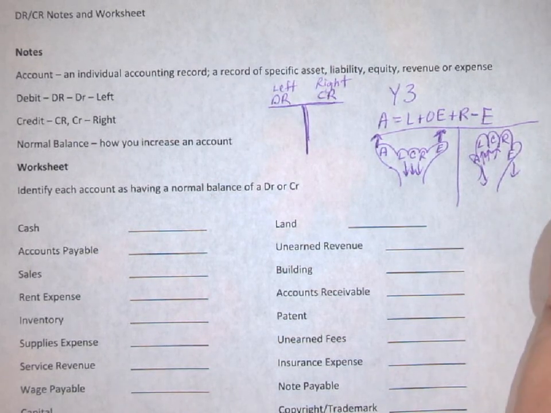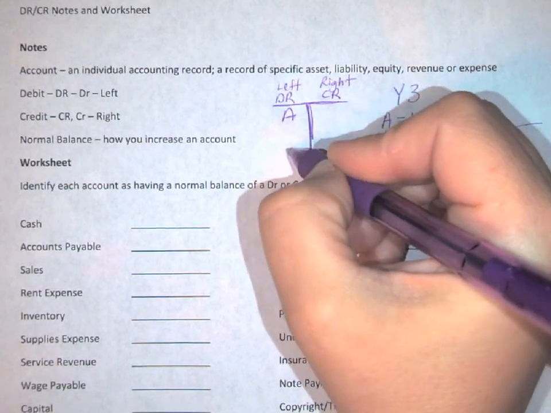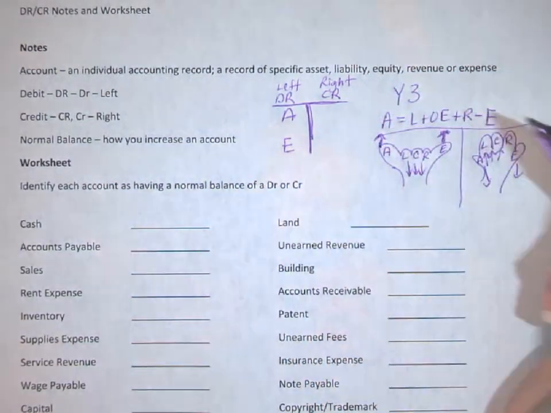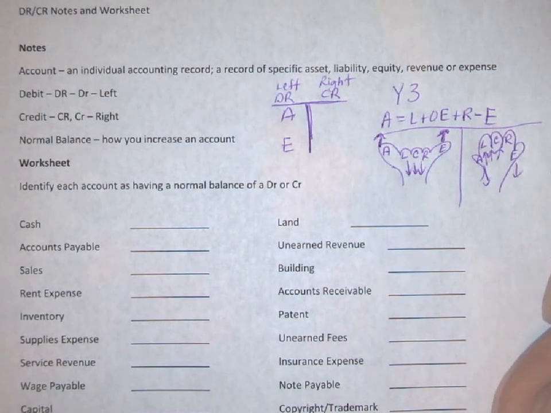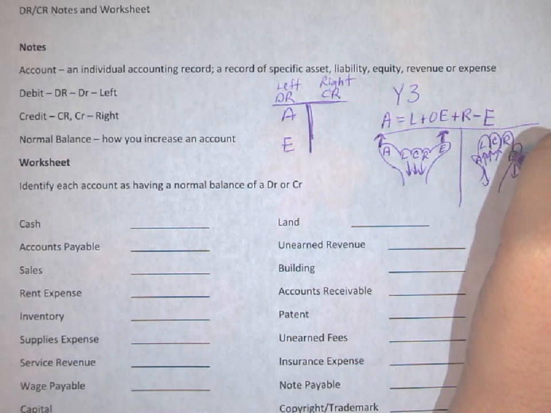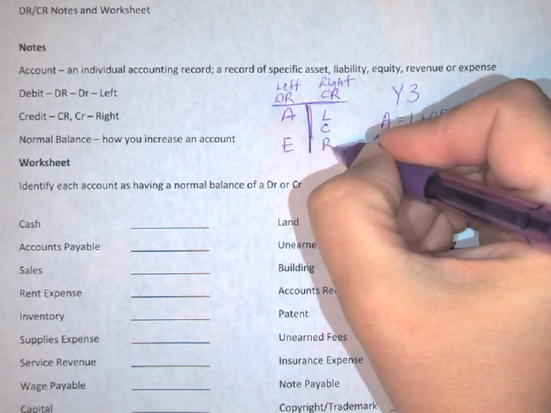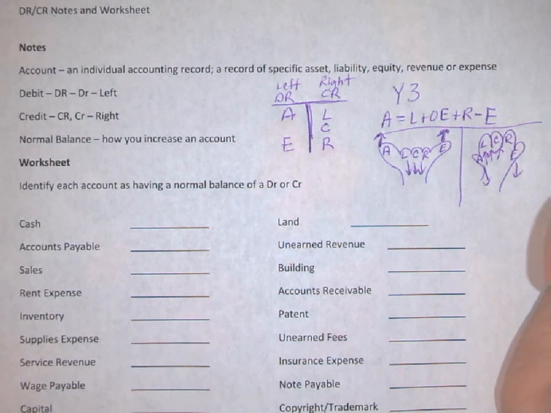If your fingers are pointed down, that means that if it's on that particular side, that is how it would decrease. So when we look at this, we find that our assets and our expenses increase on the left side, so they have a normal balance that is a debit. Our liabilities, capital, and revenue increase on the right side, so they have a normal balance that is a credit.